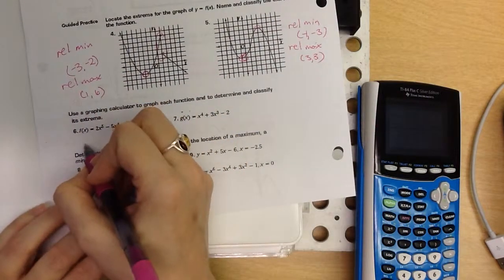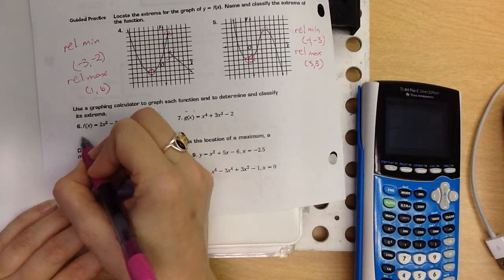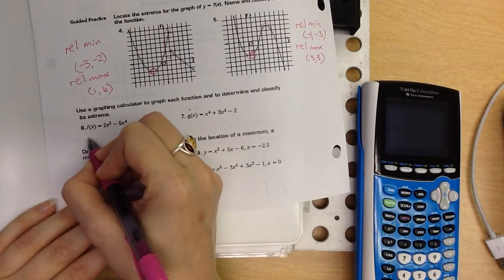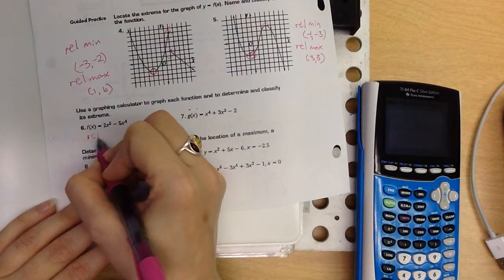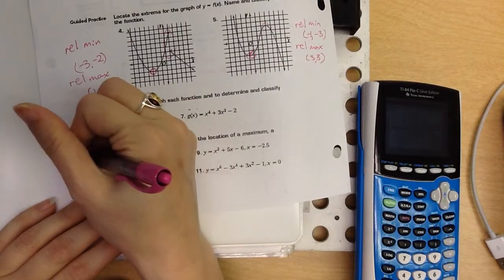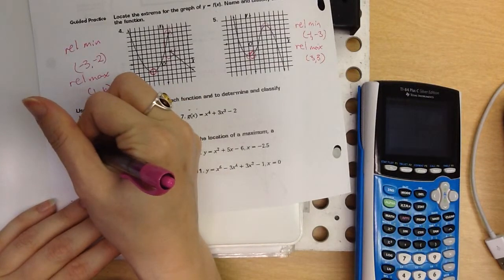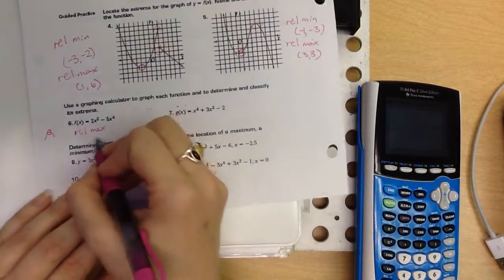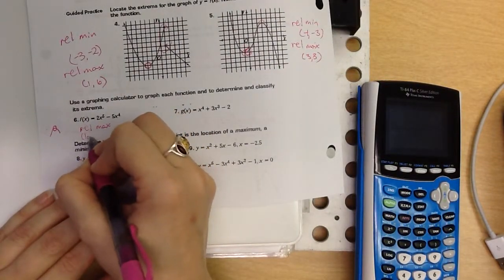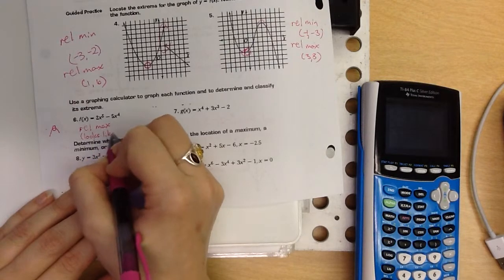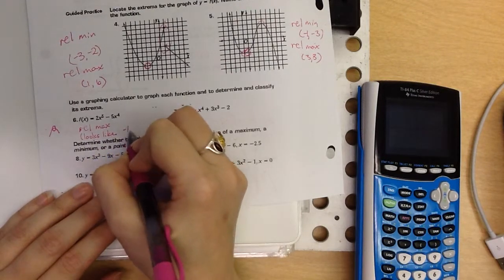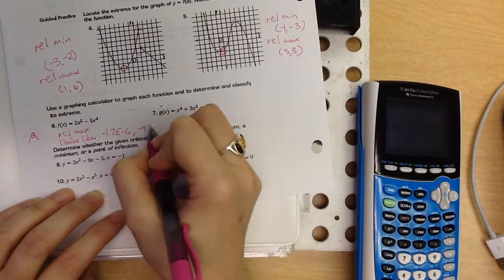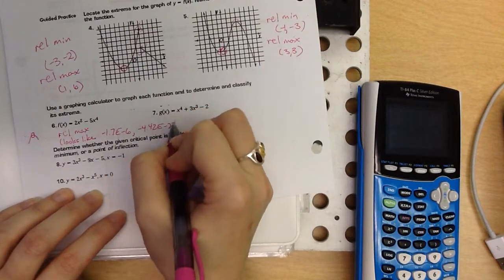So, number 6, please put this in your calculator. What's going to happen, you're going to find a relative maximum. If you ask the calculator what that point is, it's going to say, let's see, -1.7e minus 6, comma, -4.42e minus 23, or at least that's what mine did.